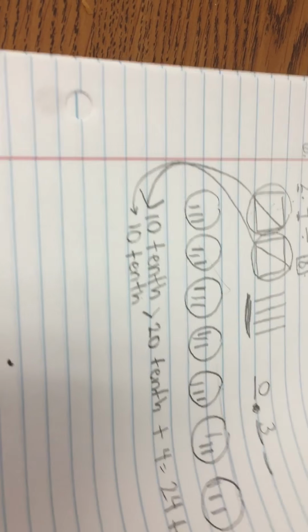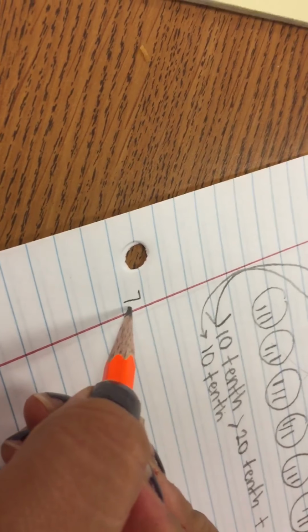Now let's do number 7. Number 7 is 3.78 divided by 3. Now remember, you need to be showing me the work when you turn in your assignment, okay? So don't forget to show the work.